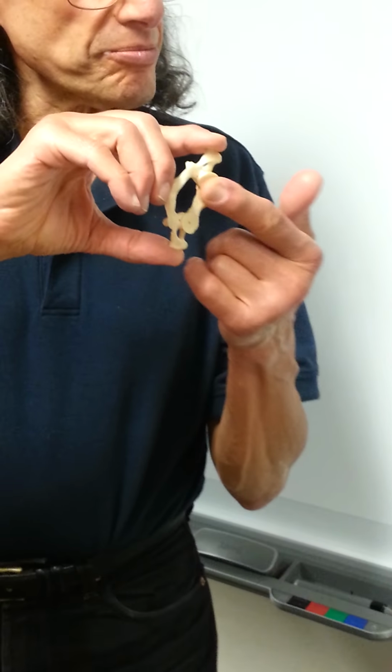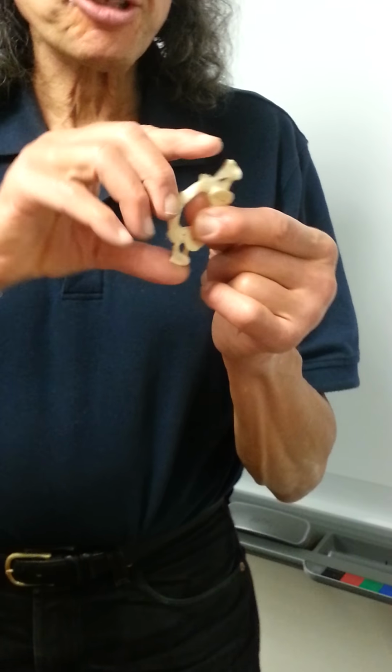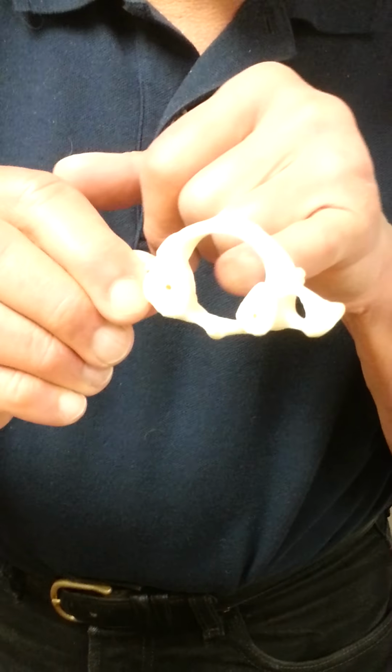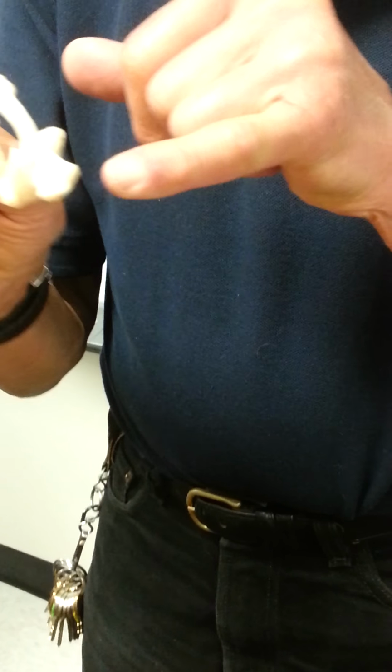They don't look like the superior ones. That'll require closer range inspection. And when you're looking at this at closer range, look in here, and you'll see the facet for articulation with the dens. Just a shallow depression.